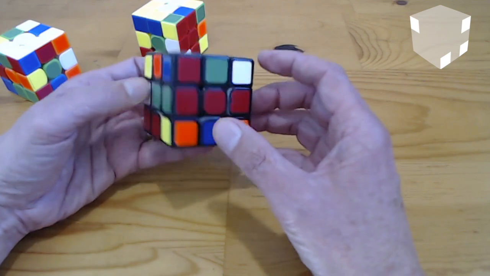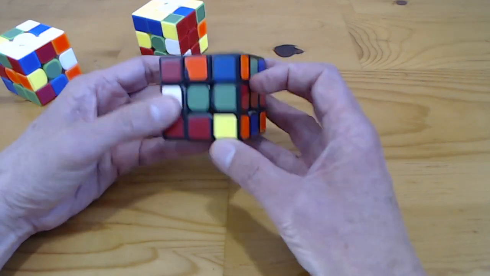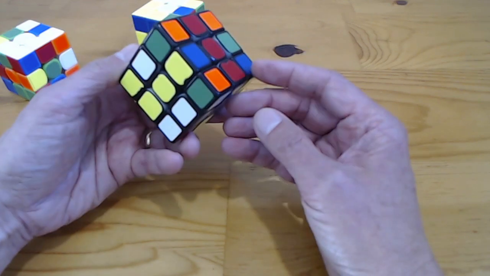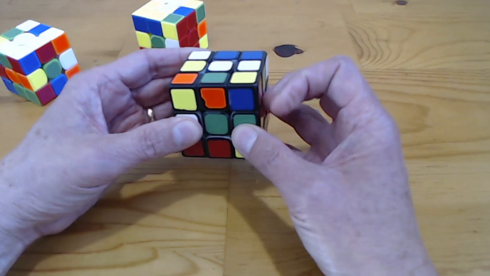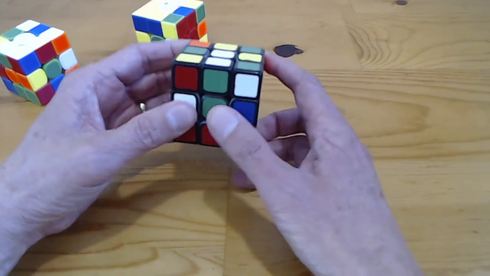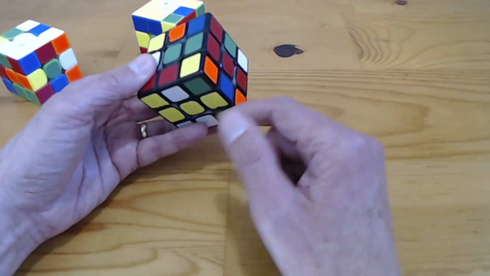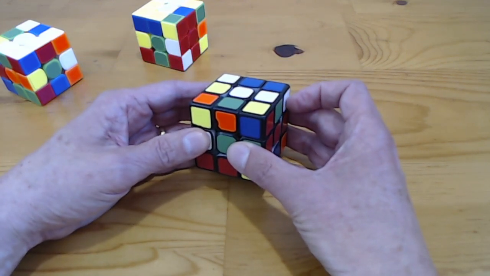So there are two ways to do that. I can do a U2 F2, and then I'll be set up. I can also just do a U F2, and that will also set up. So there's two ways to go from bar slash to set up entry into the 1 QT case.